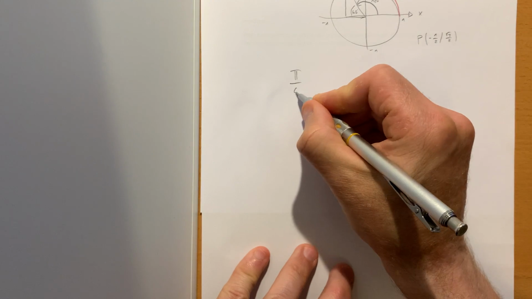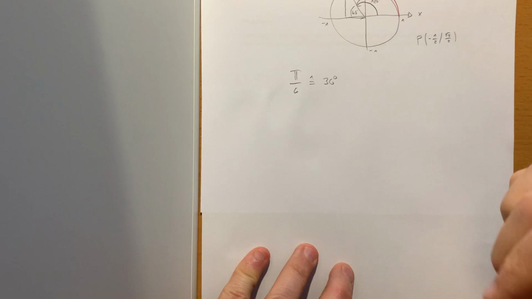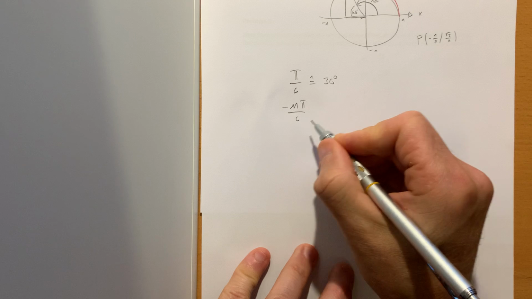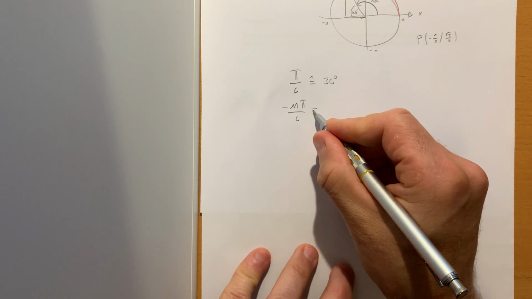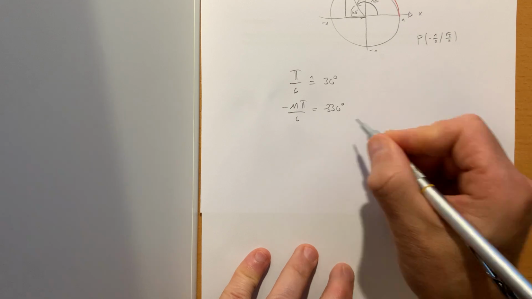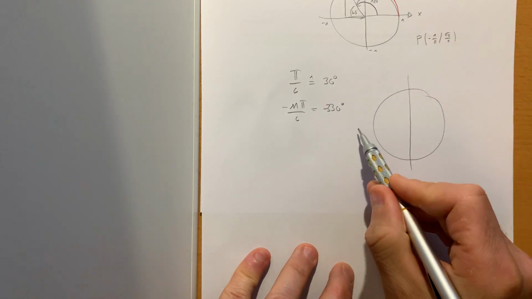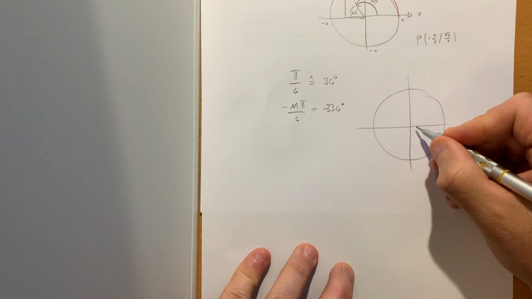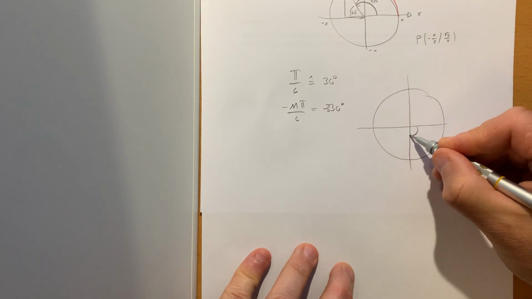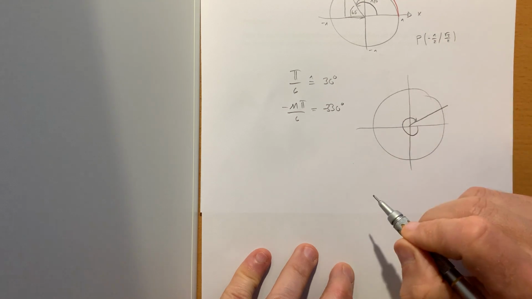So pi corresponds to 180 degrees. Pi over 6 corresponds to 30 degrees. Then minus 11 pi over 6 is 11 times this, so it's minus 330 degrees. Okay, so now you have your unit circle. Here we go. Minus 330 degrees. So that's 270 plus 60. So minus 330 degrees is probably something like this.